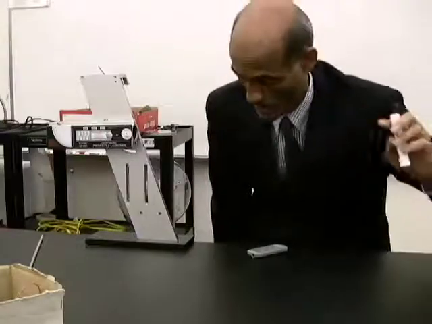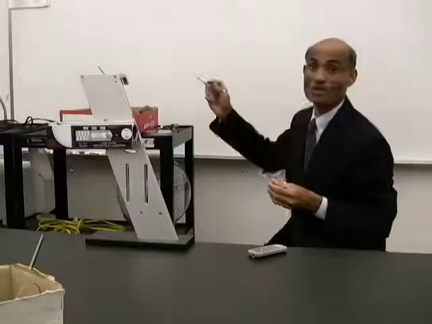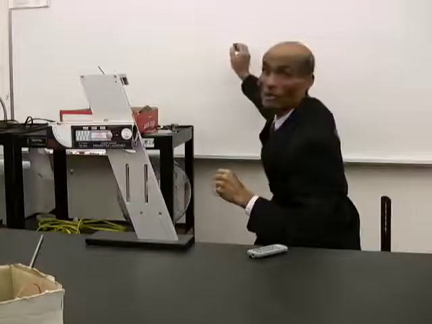So far, our discussion on particle motion was concerned with motion of particles in one dimension. In other words, we considered a particle moving either in the x direction or in the y direction. Now, do you remember the equations of motion for a particle that is moving in the x direction? Let's write them.